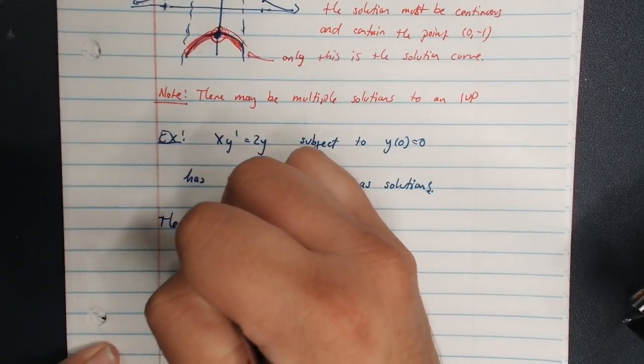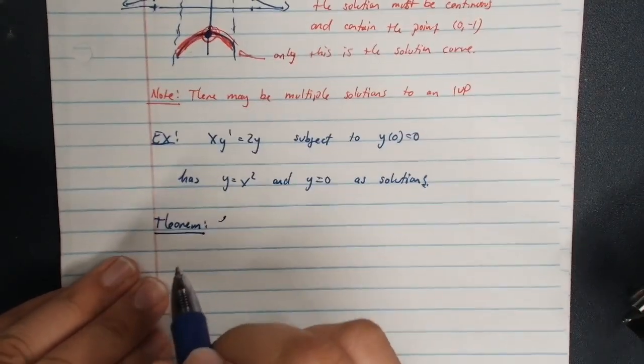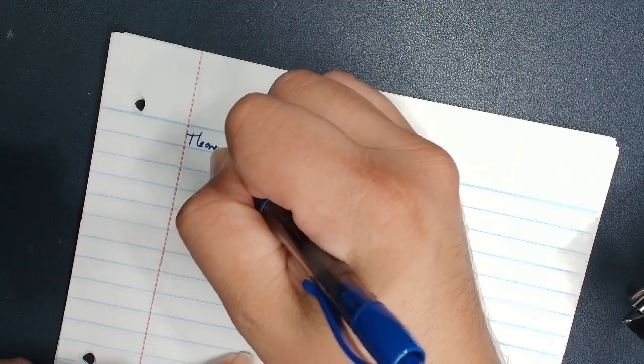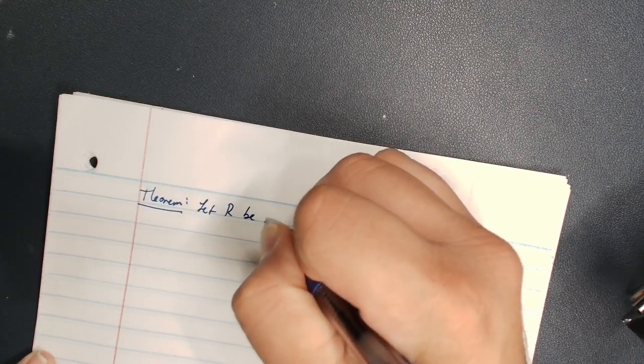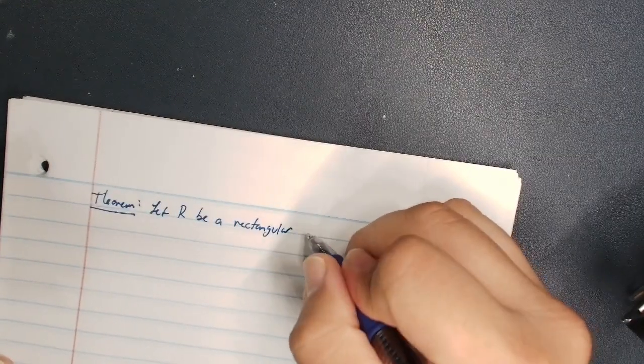So, theorem. Let's say, actually, this might be a little bit big for this space. I might not fit it all in. Let's move to the next page here. All right, so theorem. Let's say you have a rectangular region. We're going to call it R. Let R be a rectangular region in the xy plane.